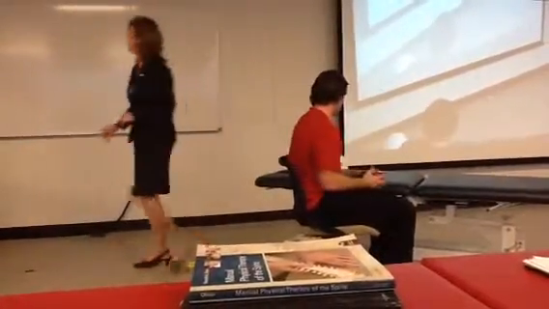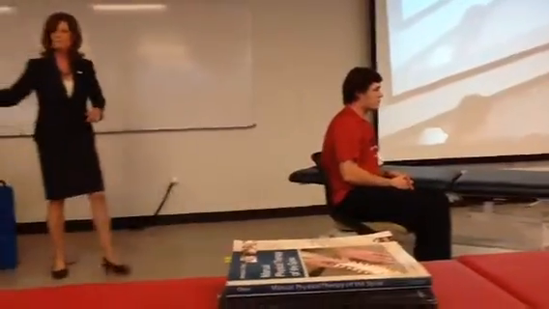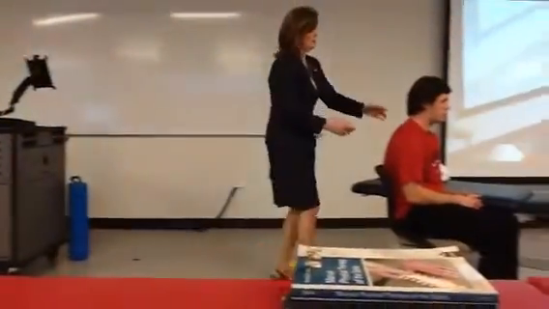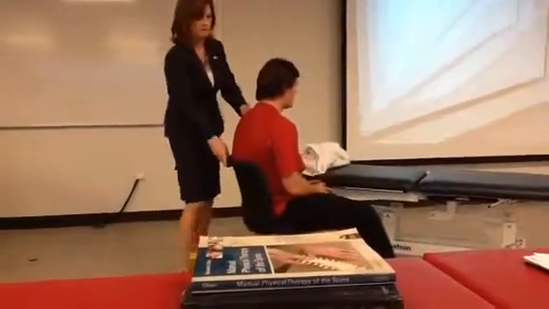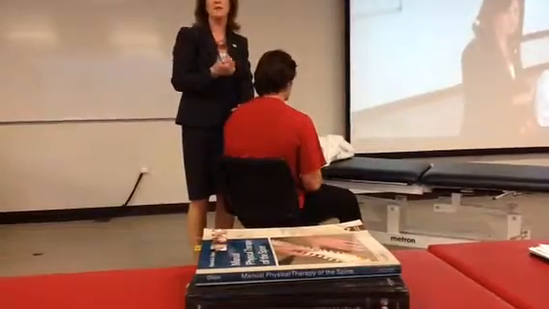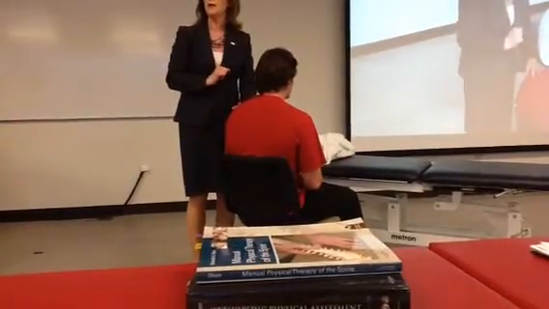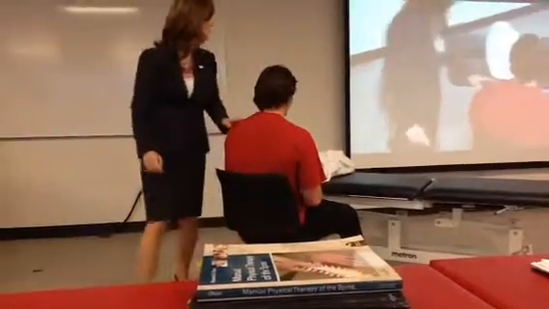Can you get that? So I'm going to actually scoot back a little bit. All right, so I need a reader. Patient faces, or therapist faces the patient's right side. Is this left side? This is left side. Okay. Yeah, I guess so. Okay, next.